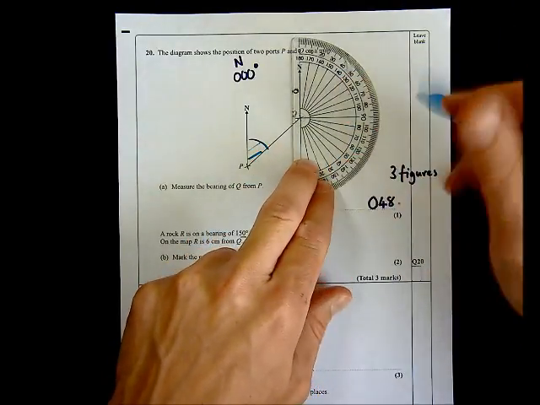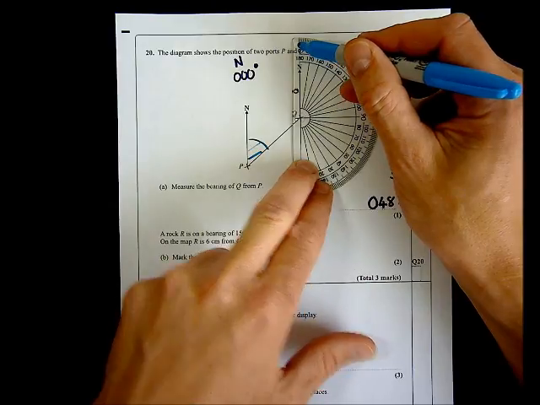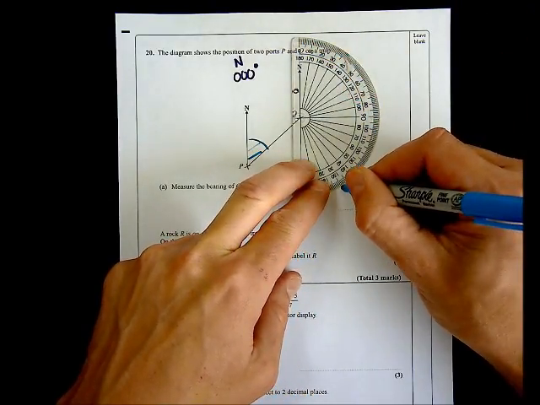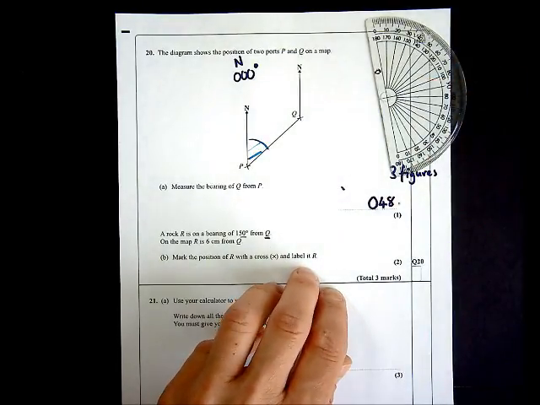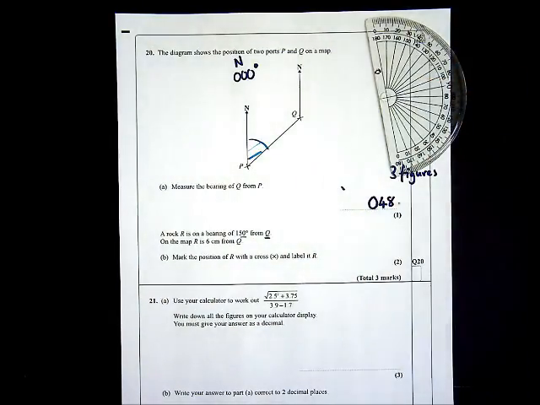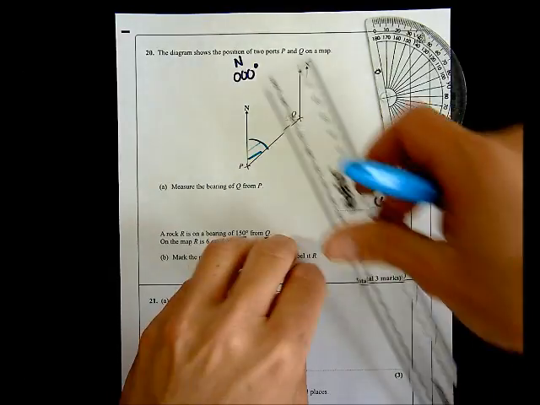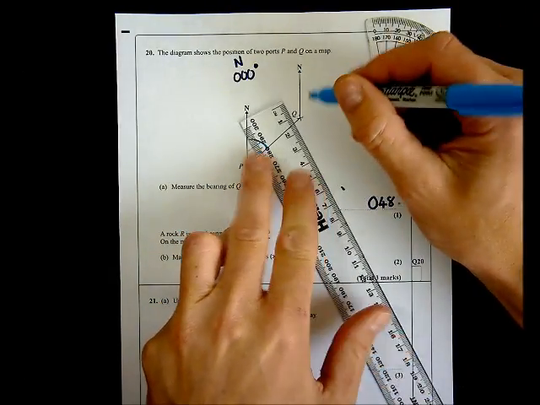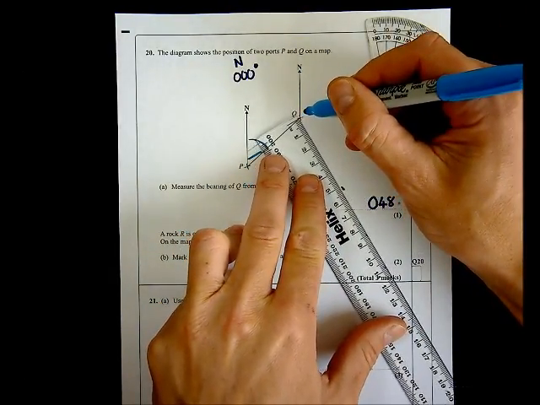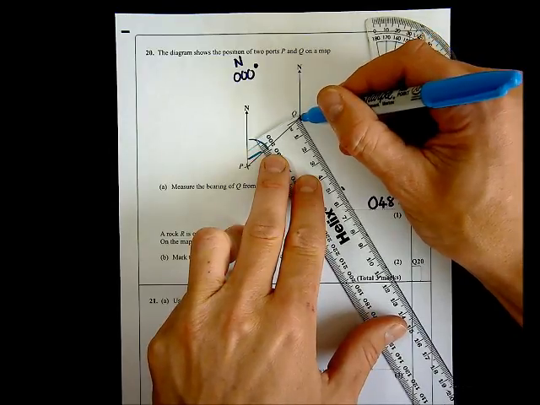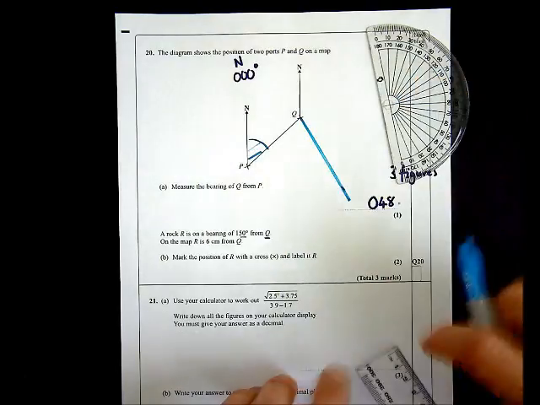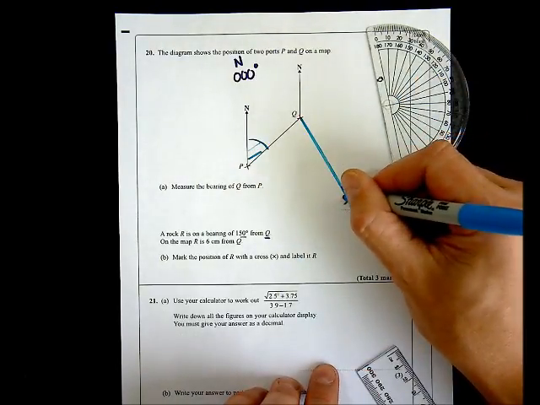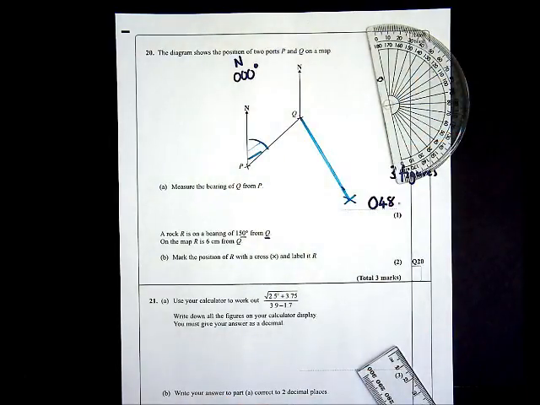And I'm going to measure around 150 degrees. So starting at 0, working my way around to 150 and making a little mark on the dial. I'm then going to draw a line from Q through there that is 6 centimeters long. So from Q through that mark that's 6 centimeters long. That would be point R.